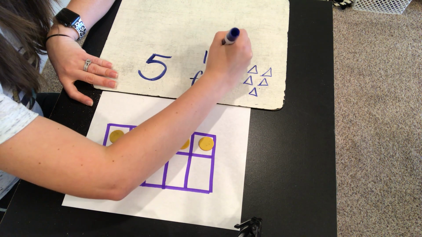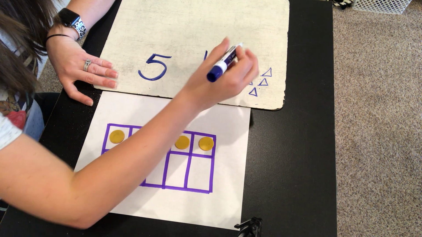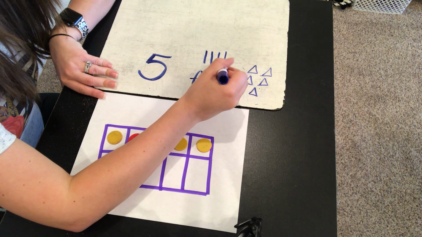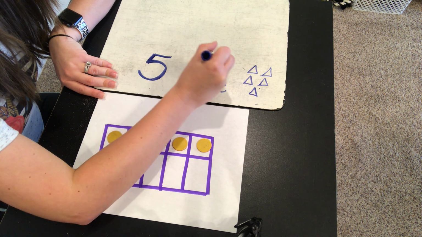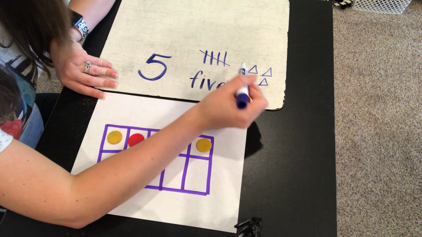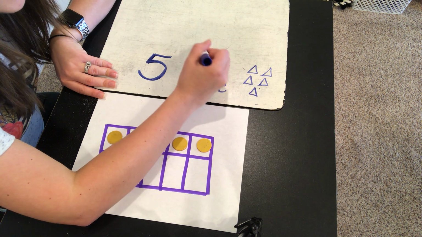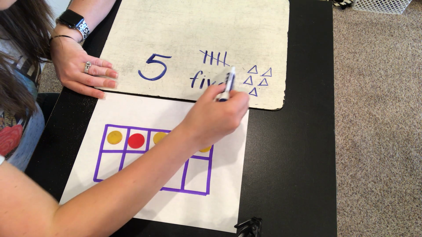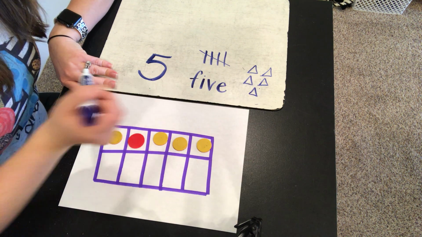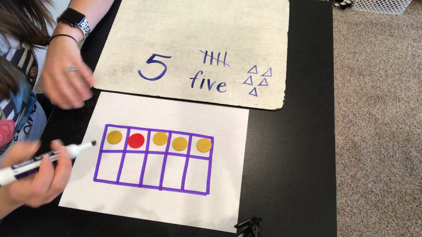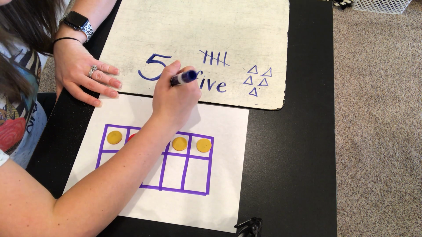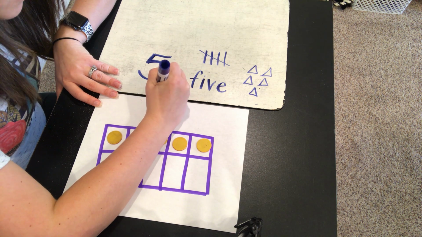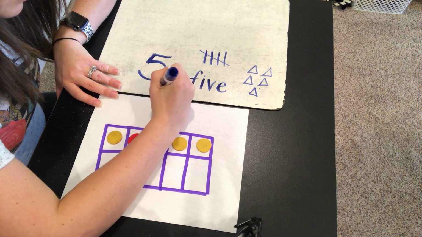1, 2, 3, 4. And when you're making tally marks, once you get to 5, you always cross over your tally marks like this. I like to call it close the gate because it kind of looks like a gate that you're shutting. So this is how you do 5 tally marks. All right, what else? I could do 5 by drawing 5 puppies if I wanted to.